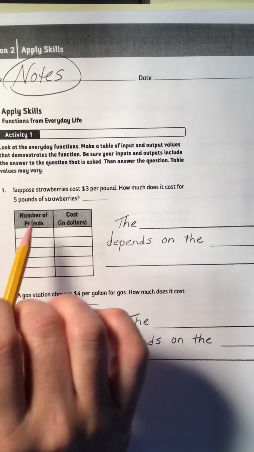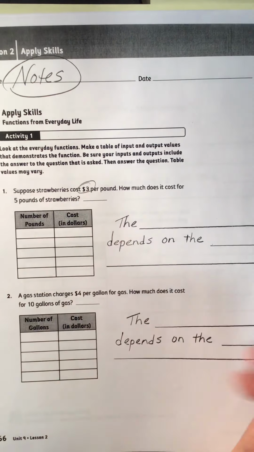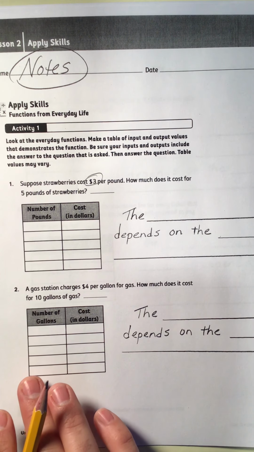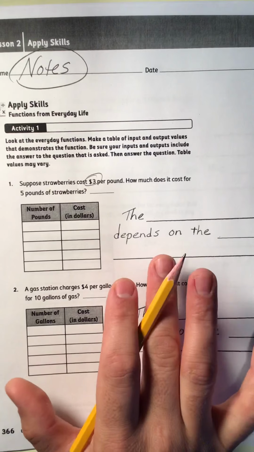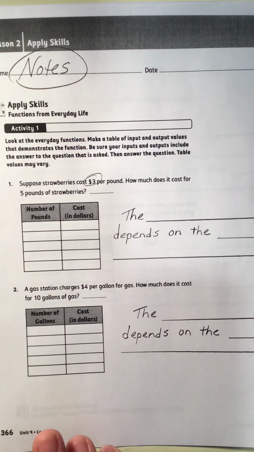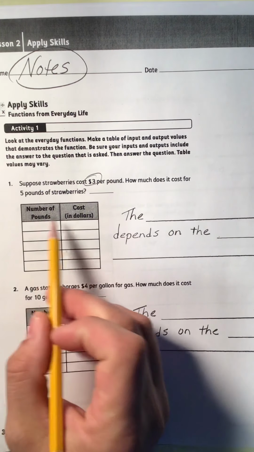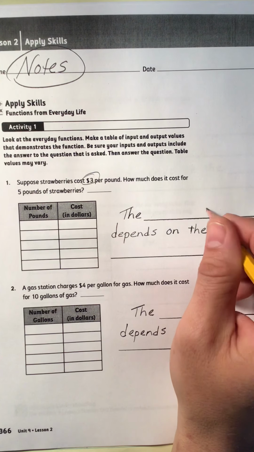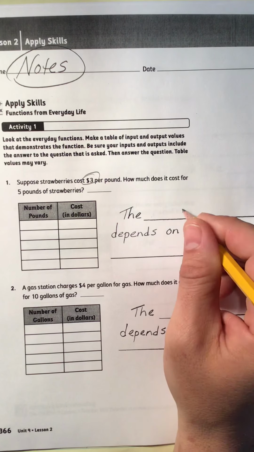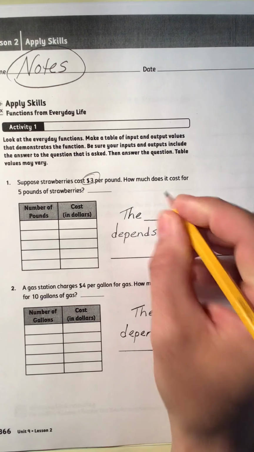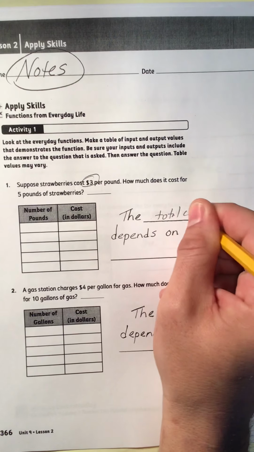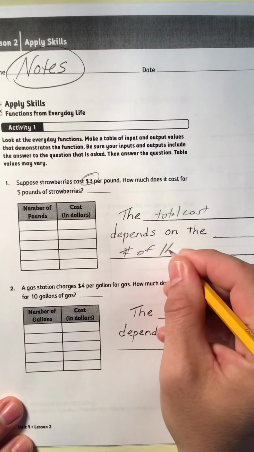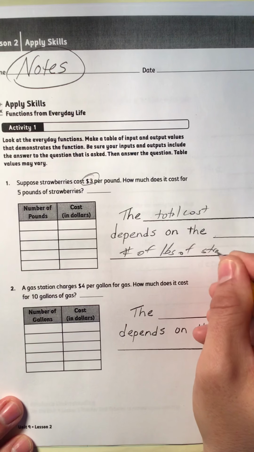Okay. Suppose strawberries cost $3 a pound, so circle that. That's super important. How much does it cost for 5 pounds of strawberries? First thing I'm going to do is fill this out where the blanks are. And here's your options. Do the pounds of strawberries depend on the cost, or does the cost depend on how many strawberries you're getting? Okay, the total cost depends on the number of pounds of strawberries.